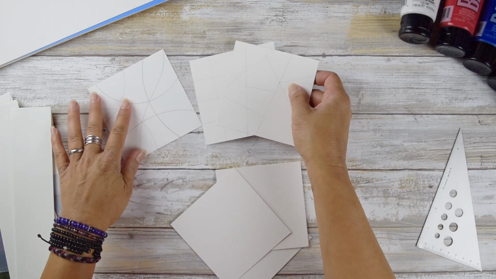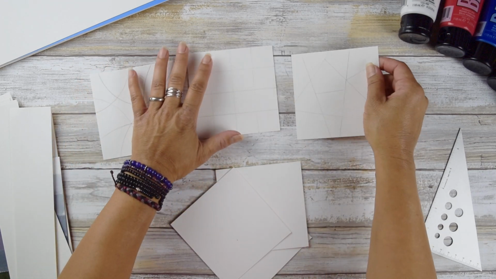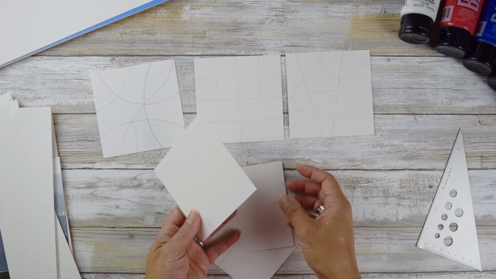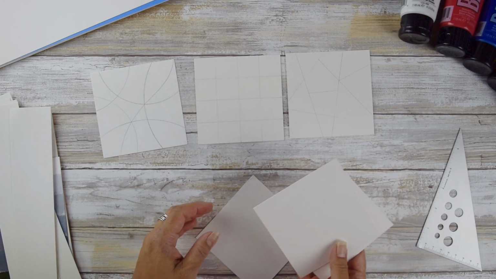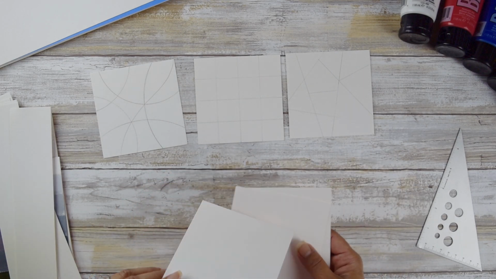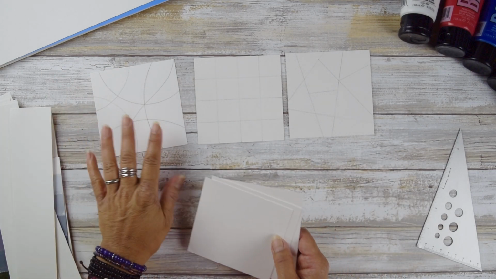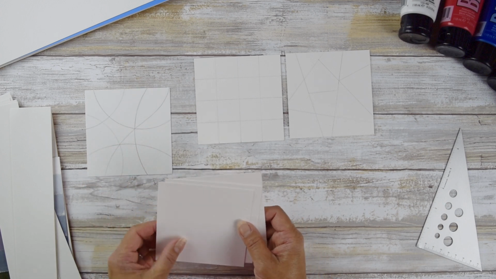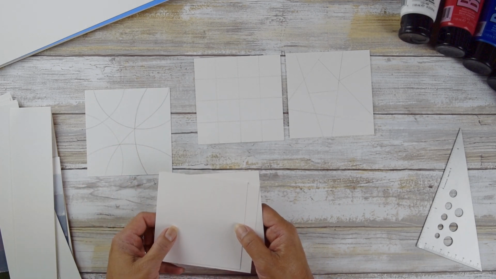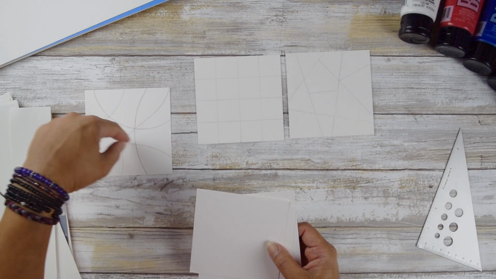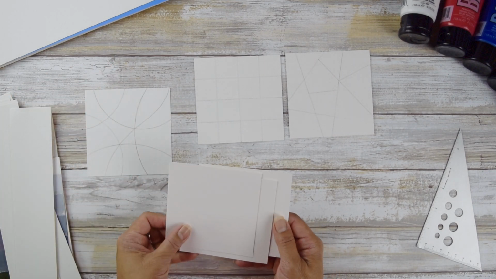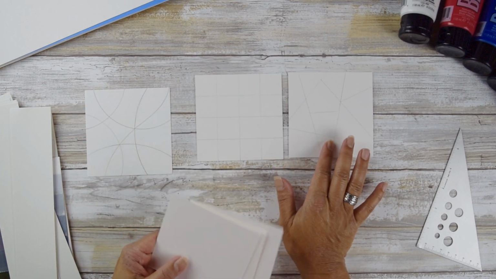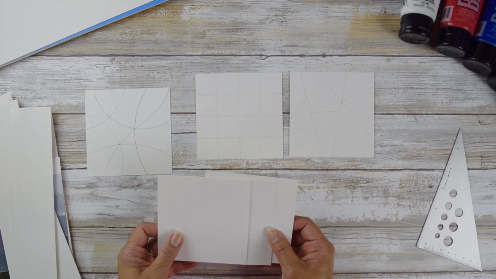So you have a couple of different options. It really is whatever you're comfortable with. It doesn't have to be one or the other. I just did this little design here, very simple, sort of half circles and intersecting each other. But I'm going to show you how to do this because this is much easier to do.